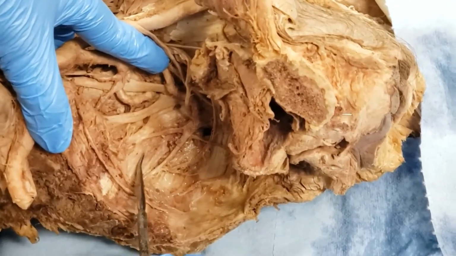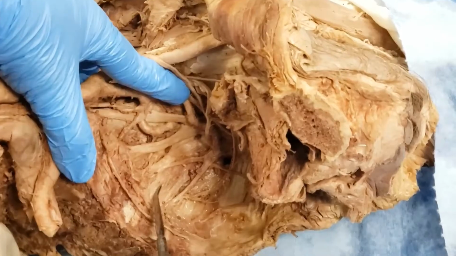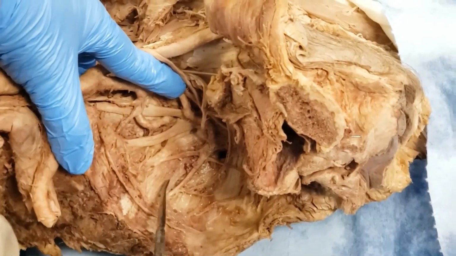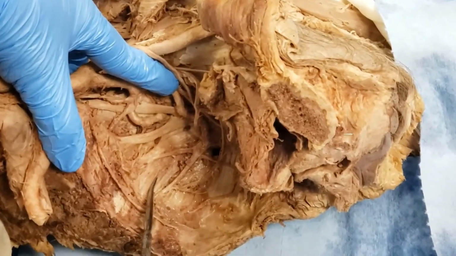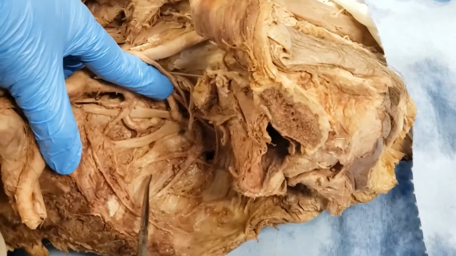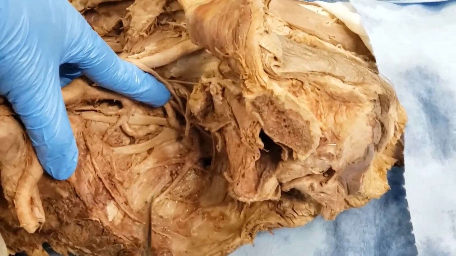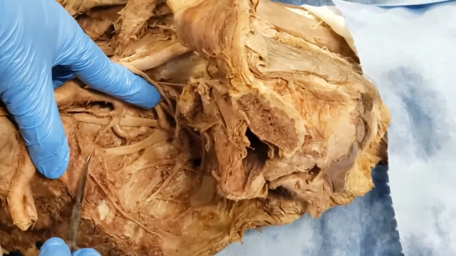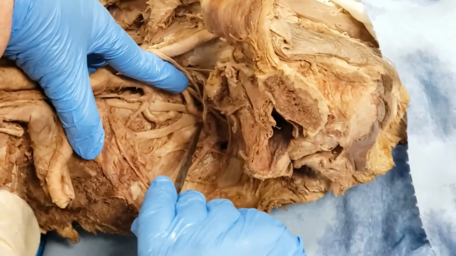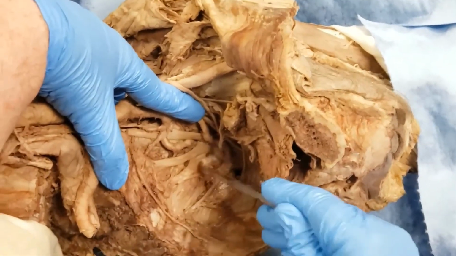The piriformis is deep to these ventral sacral foramina. And so it can be said that the piriformis forms the bed for the sacral plexus. So to see the piriformis, you have to look in between the VPR. And the piriformis is arising from the ventral surface of the sacrum, exiting the greater sciatic foramen, and then attaching to the greater trochanter.